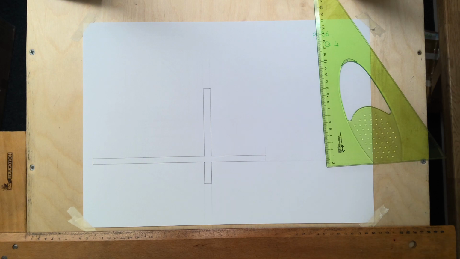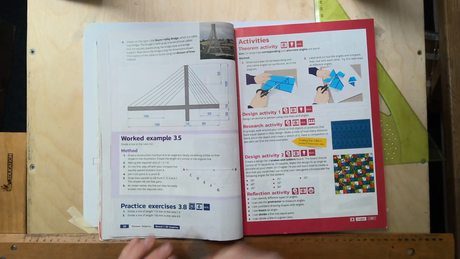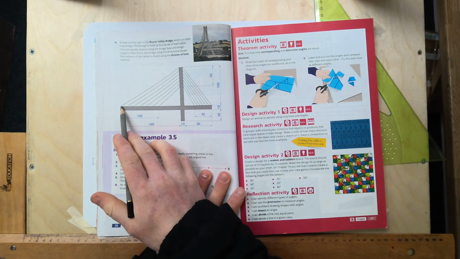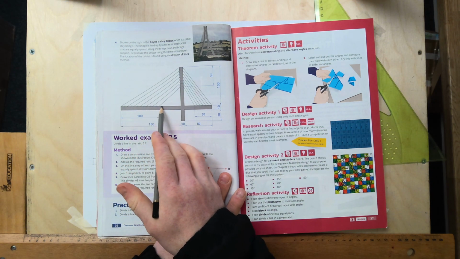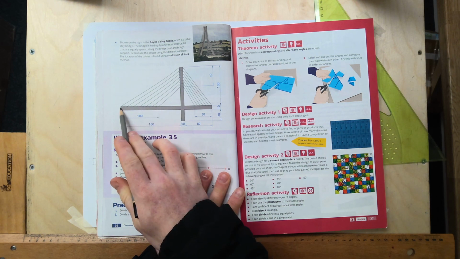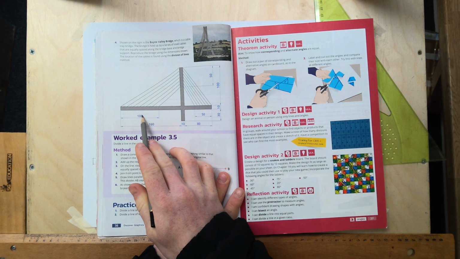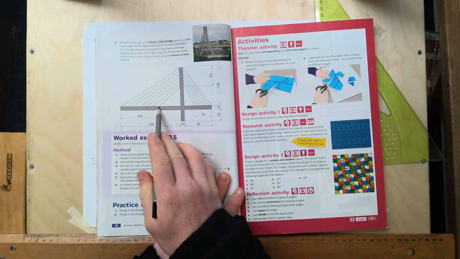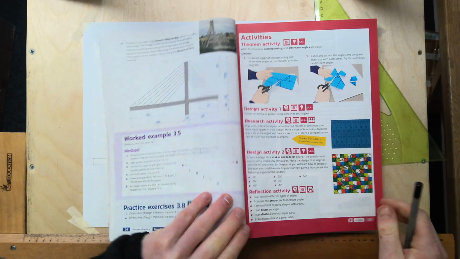Okay, if we go back here now and start looking at our divisions. So the first one I'm going to divide is along here. If you look, the cables don't go right into the very end. They're 100 millimeters from the start here to the end. So along my bridge I'm going to measure 100 millimeters, do a mark, and I'm going to call it A and B.